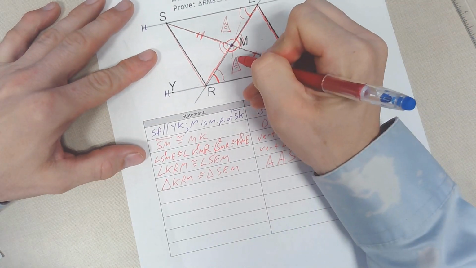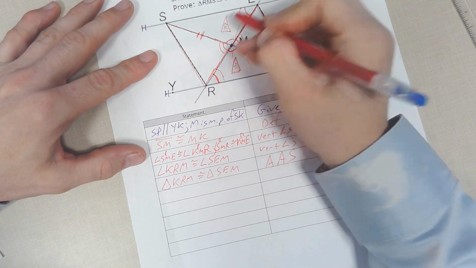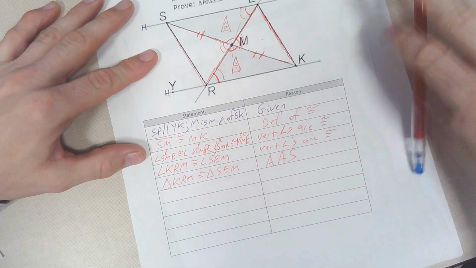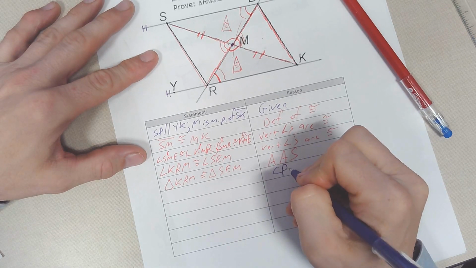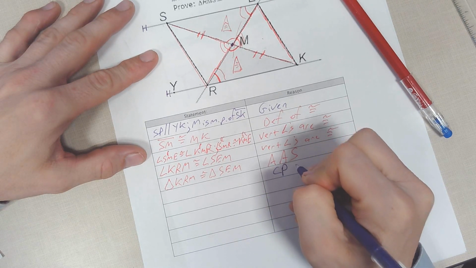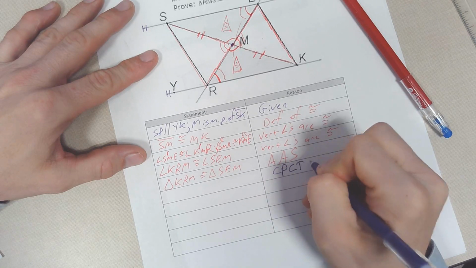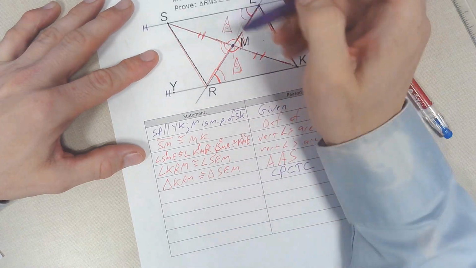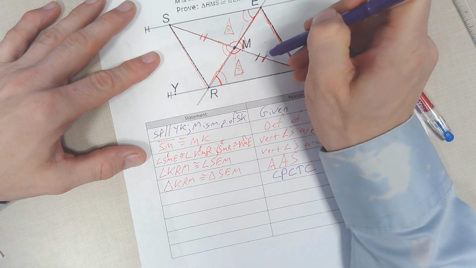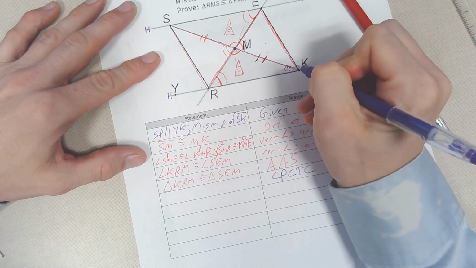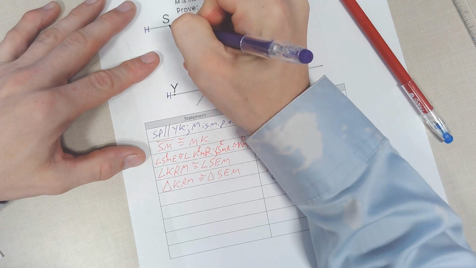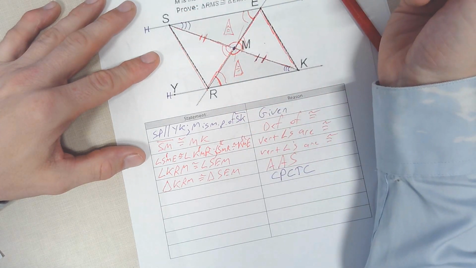So now that these two are congruent, I can use, let me skip to purple, CPCTC, or congruent parts of congruent triangles are congruent. Okay, so I have this and this. Right, and I can say that this angle is congruent to this angle. Doesn't really help me, right?